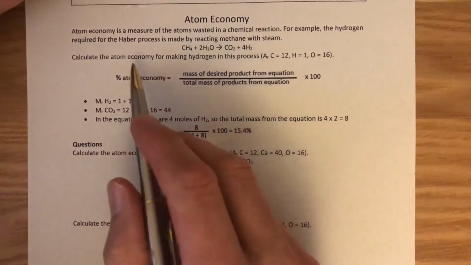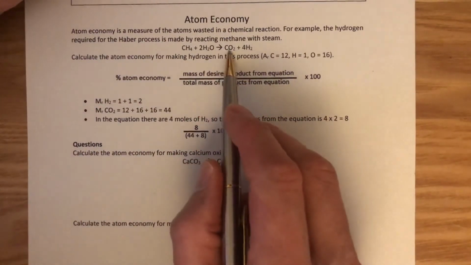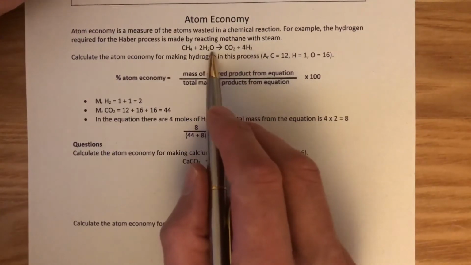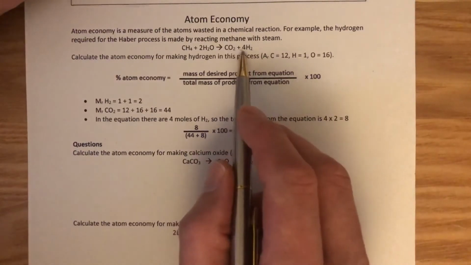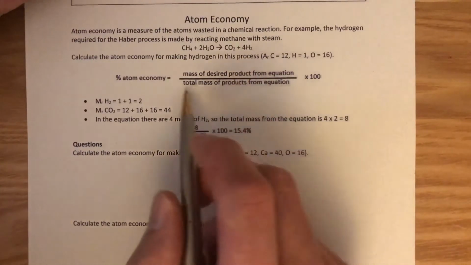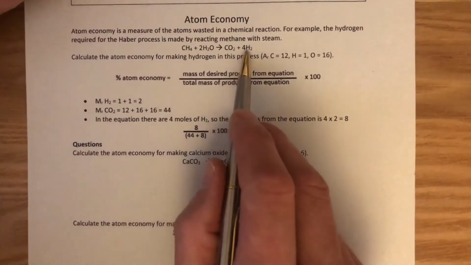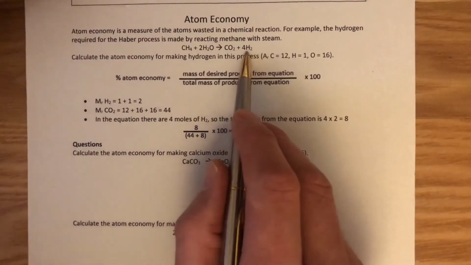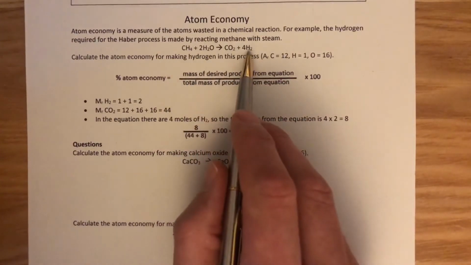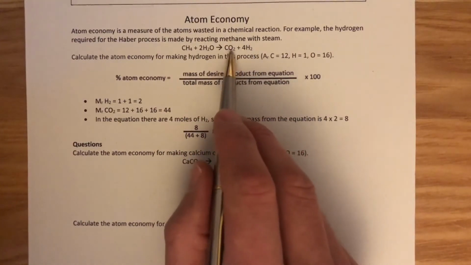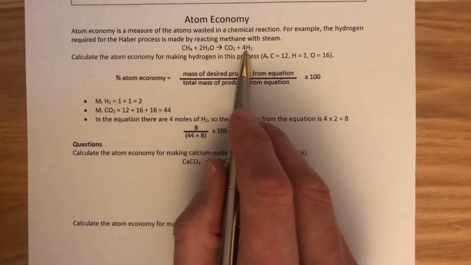So we've got an example of how it works here. We've got this reaction, methane plus water makes carbon dioxide and hydrogen. This is steam. Steam is blasted at the methane. It splits it into hydrogen and carbon dioxide. And that's how we make the hydrogen for the Haber process. Right, so it says, calculate the atom economy for making hydrogen in this process. Well, there's our hydrogen there. Okay, so what we're looking at with atom economy is how much of the reactants are turned into useful products. That's a useful product, this is waste. Carbon dioxide is waste. So what mass of the reactants are turned into the useful product hydrogen?